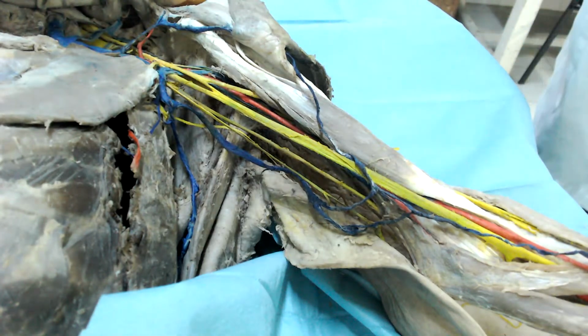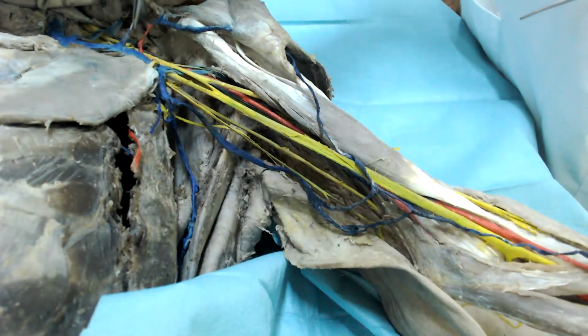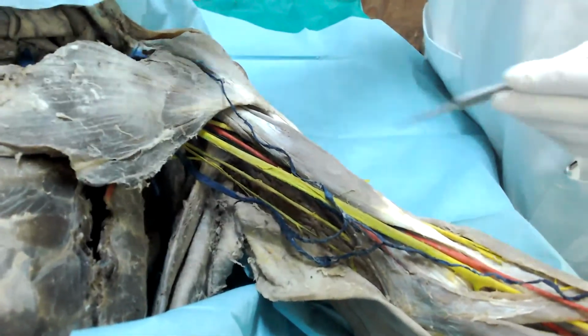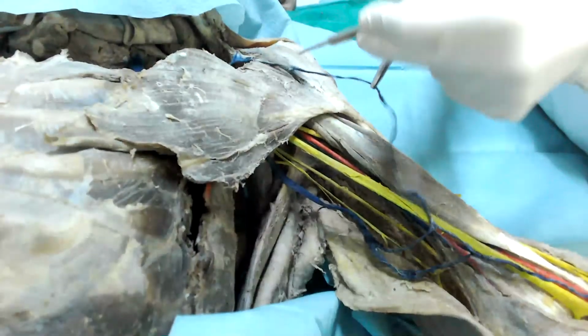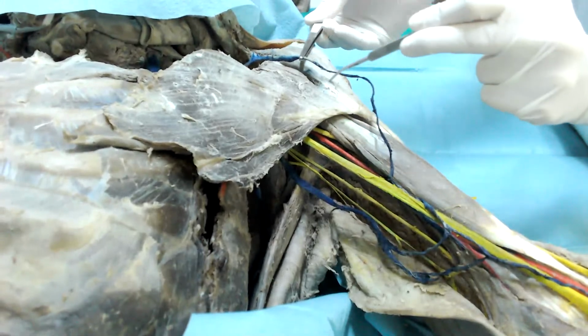Okay, now let's see a little bit about these veins that you can see at this level. If I put back my pectoralis major, you will see this superficial vein. It's nothing else but the cephalic vein.